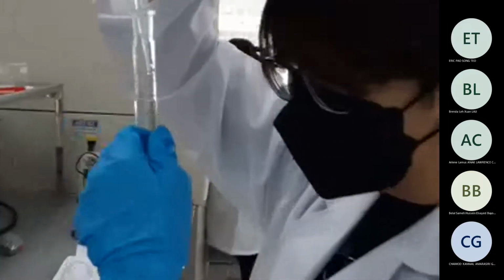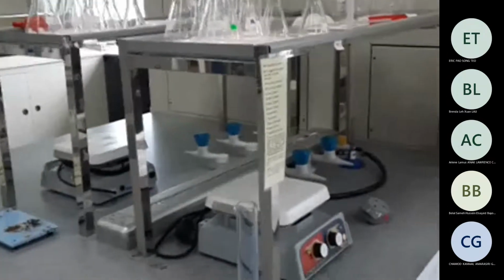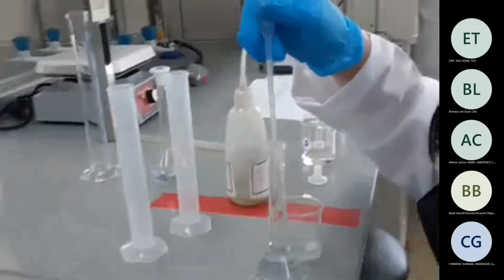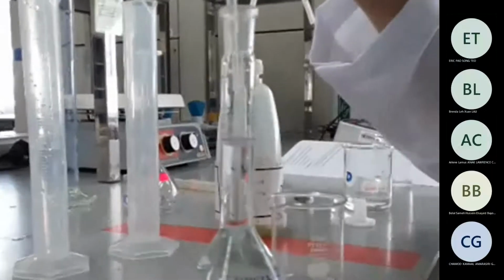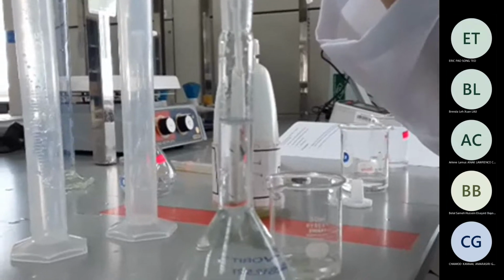Yeah, she's adding water drop by drop. To make sure it is better to put it on the table so that you get a perfect level. Otherwise, you keep it in your hand and don't put this here. It's so precarious. Until the meniscus level touches it. Yeah, meniscus only that.